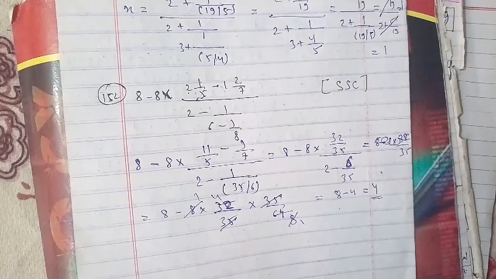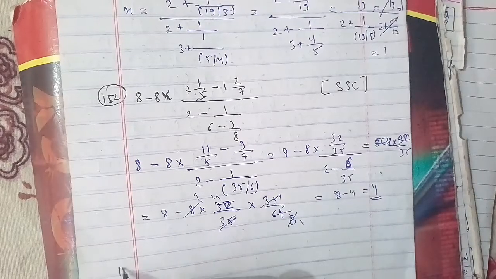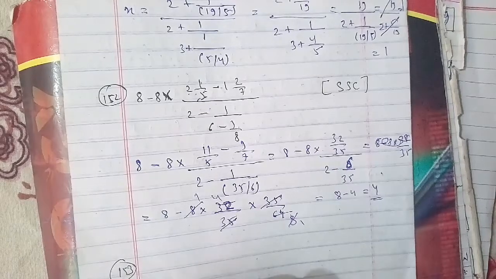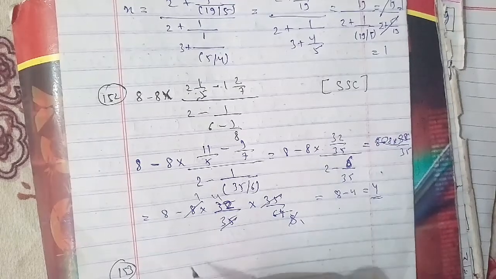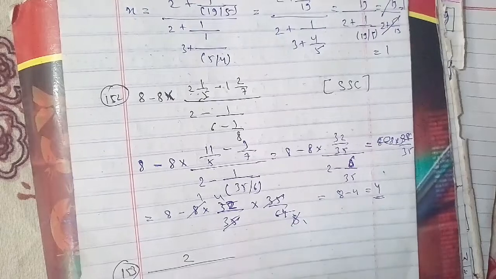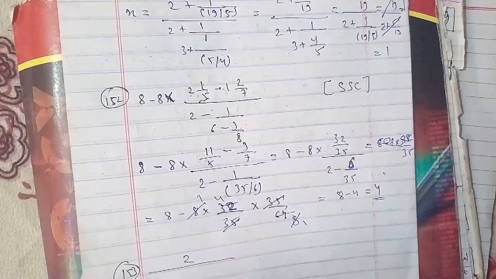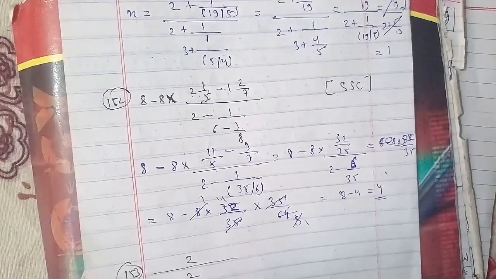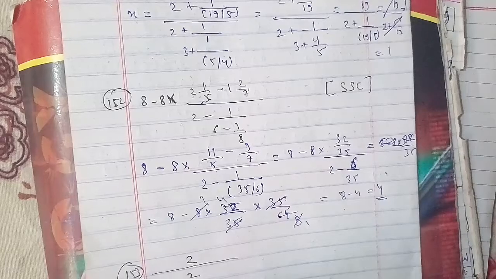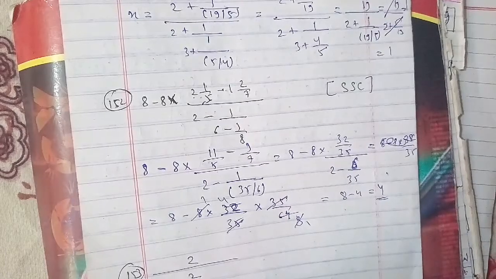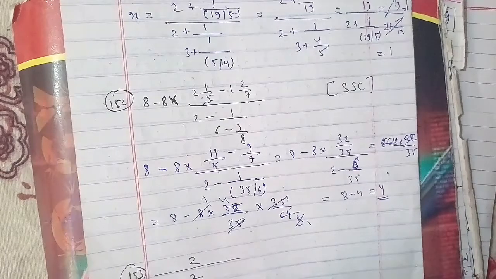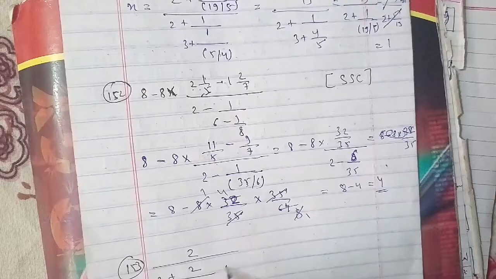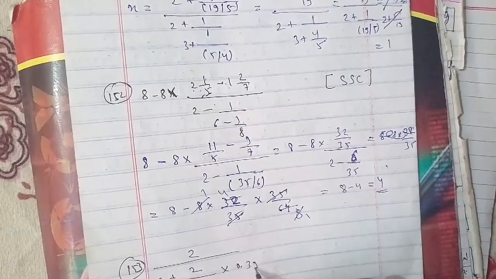That is the 153rd question of the session that we have here, which is 2 upon 2 plus 2 upon 3 plus 2 upon 3 plus 2 upon 3, and here it is multiplied by 0.39.